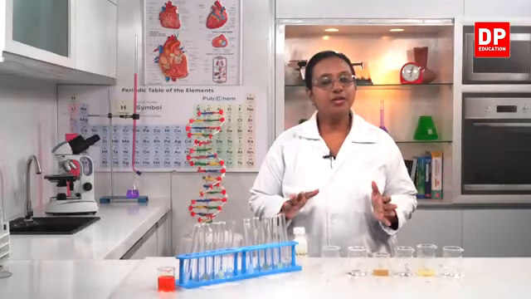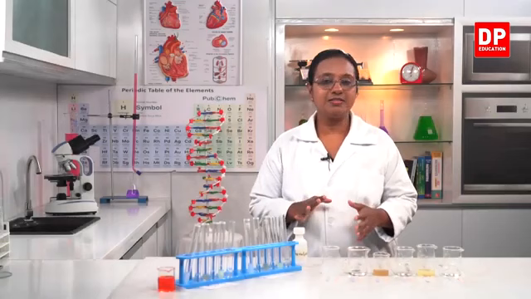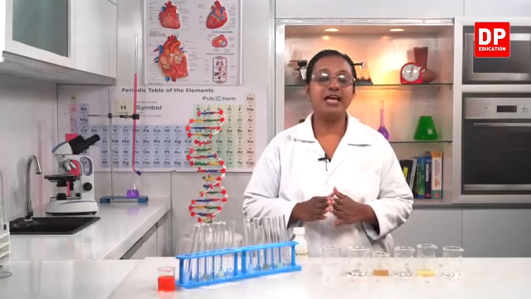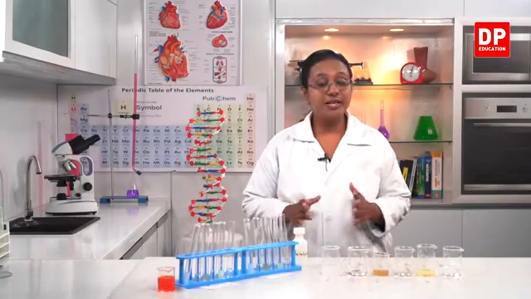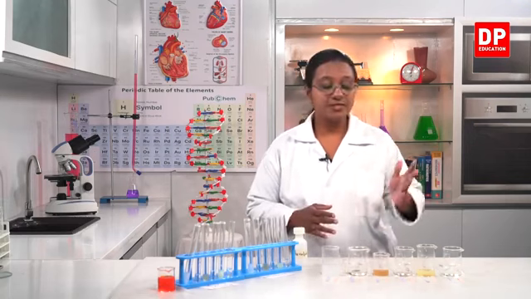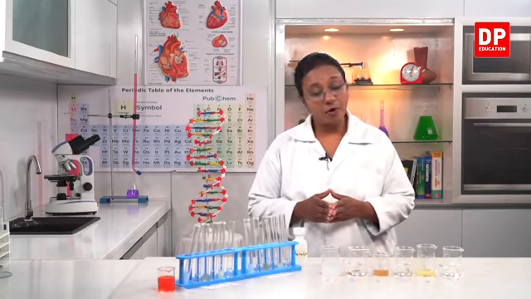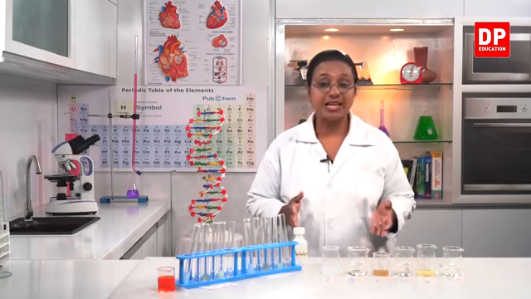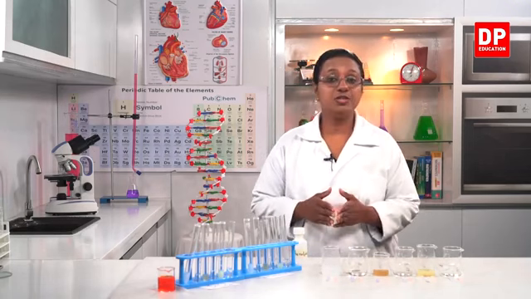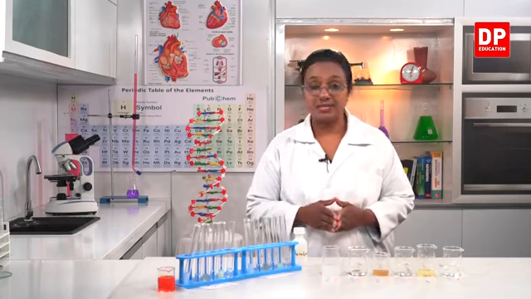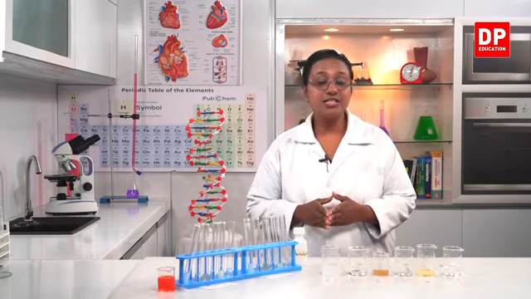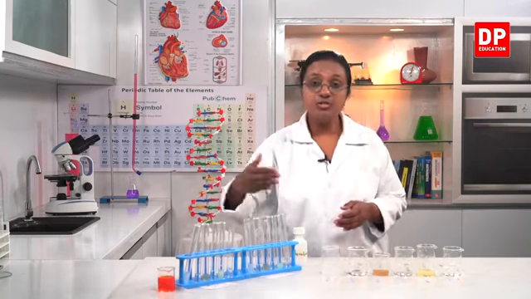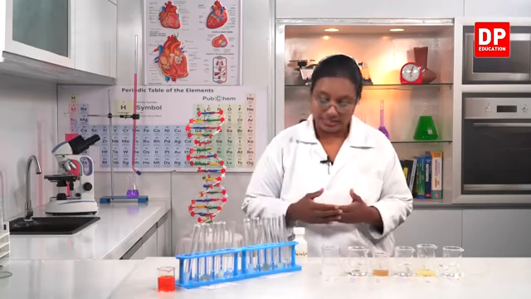So now we are going to use indicators to identify acids and bases. You all know what indicators are. They are substances. Either they can be in the form of a paper. You all are familiar with the blue litmus and the red litmus. Already we used it to test the acids and bases as well. And in addition to that, I have the two solution indicators, liquid indicators.